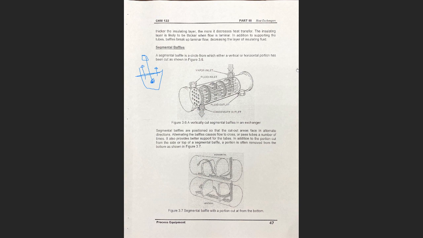As you can see, guys, it looks like a circle, but a portion of that circle has been cut, either vertically or horizontally. This figure shows a segmental baffle with the portion cut from either the bottom or the top, or the left and the right.